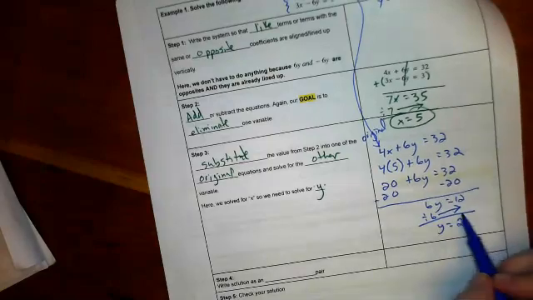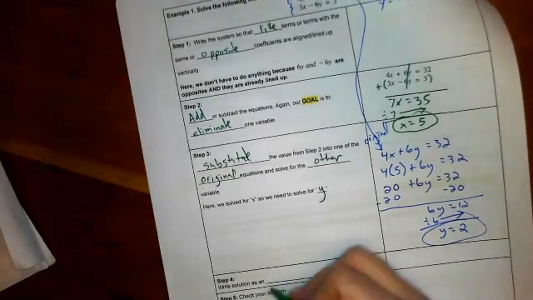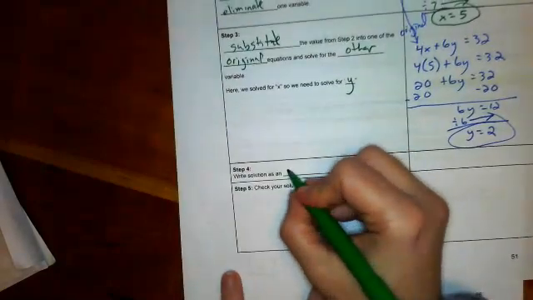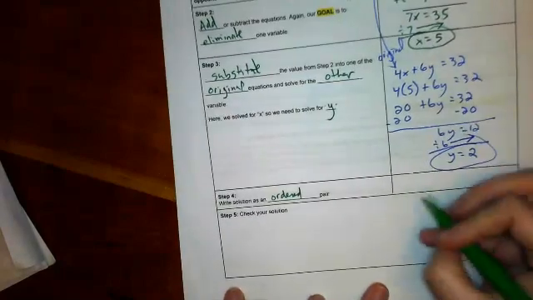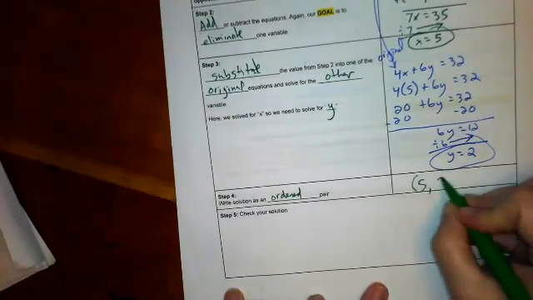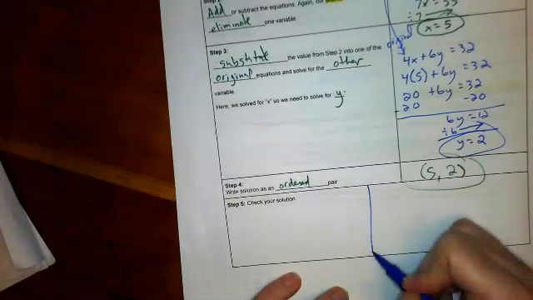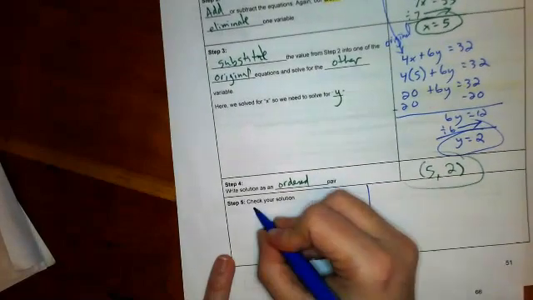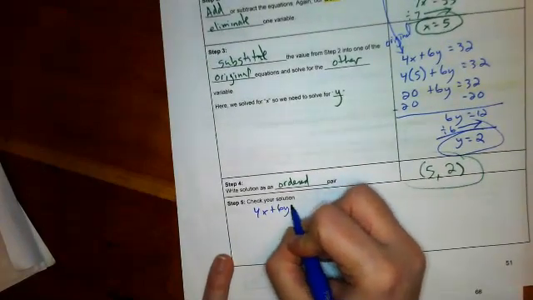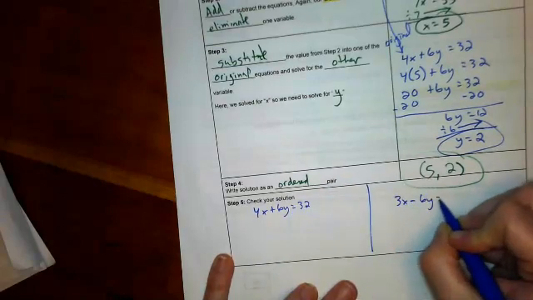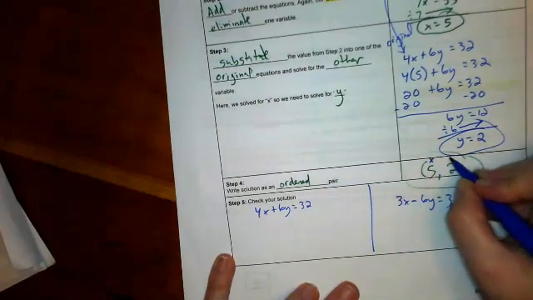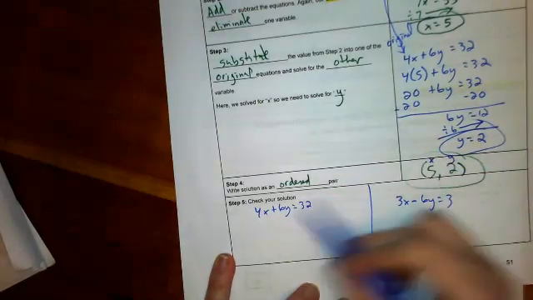Okay, so now you can see from my solution, which we always write as an ordered pair, okay, we have our x value is 5 and our y value is 2. And there's my solution, okay? And like we always do, we check our solution. We just go back to the original equations. We've got 4x plus 6y equals 32. We've got 3x minus 6y equals 3. And remember, here's your x, here's your y. I'm just going to plug those in.